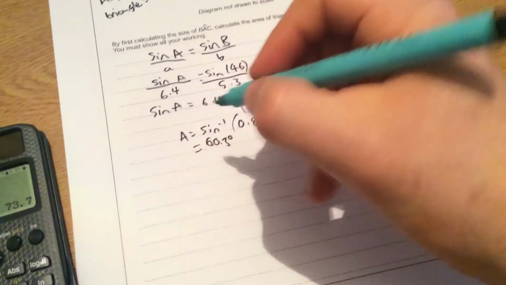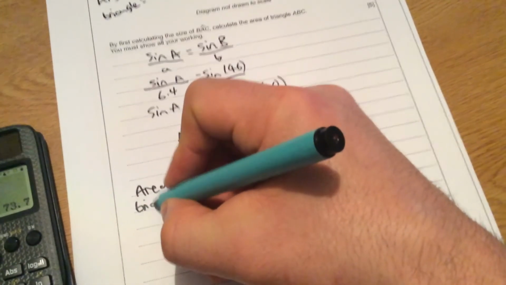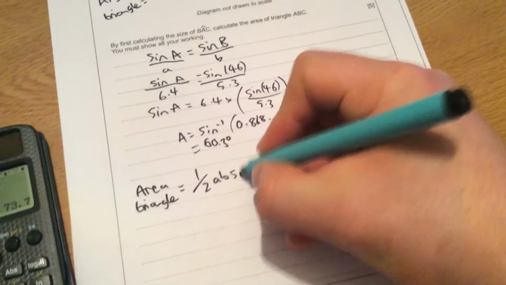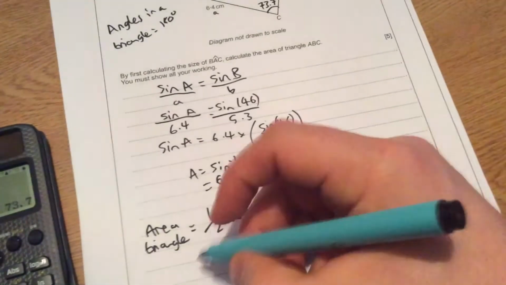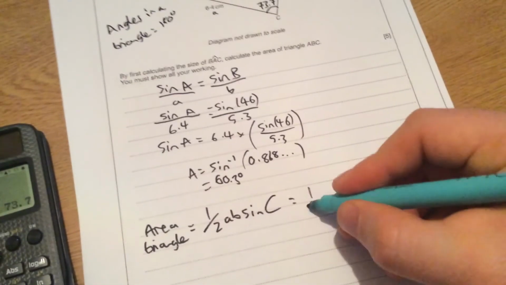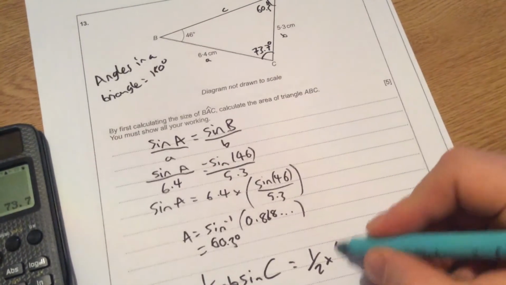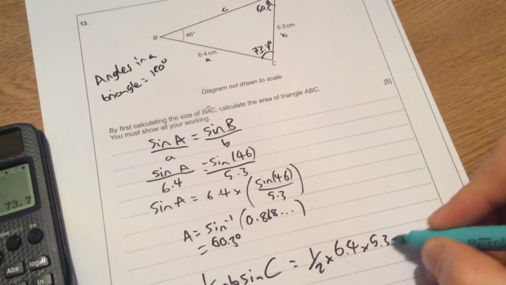So using our formula, area of a triangle, I'm just copying it from the front, equals a half ab sin big C. In our case, my a and my b are going to be 6.4 and 5.3.